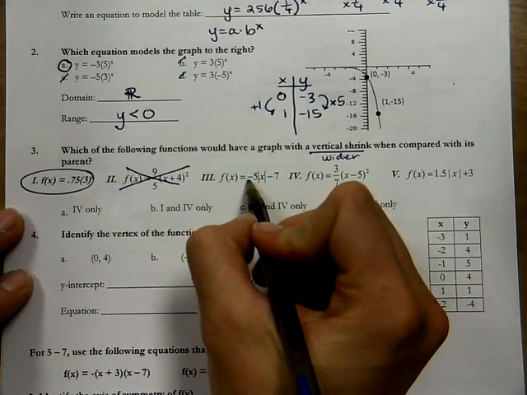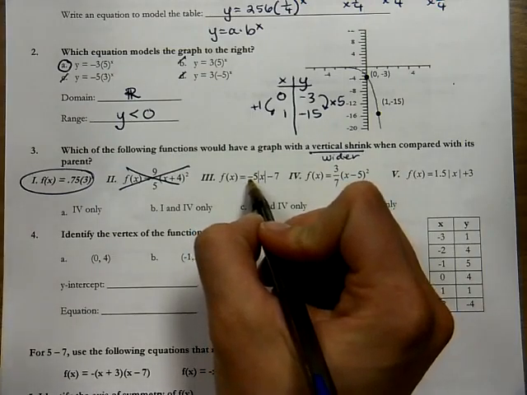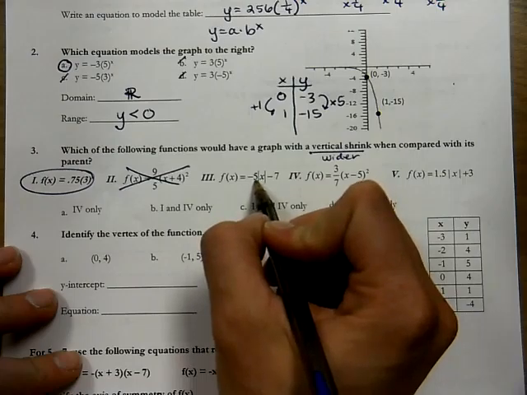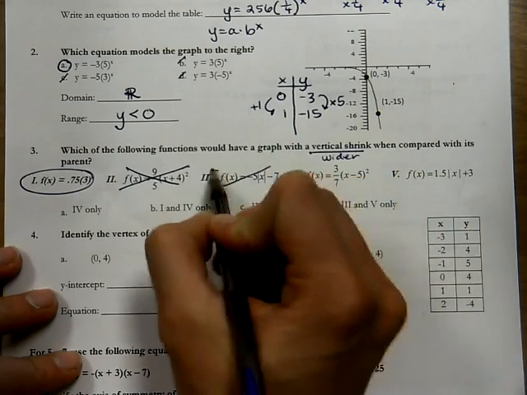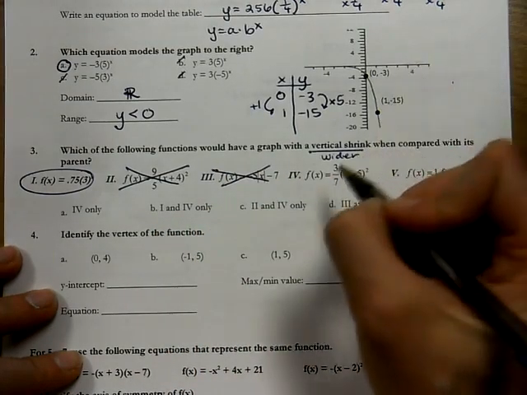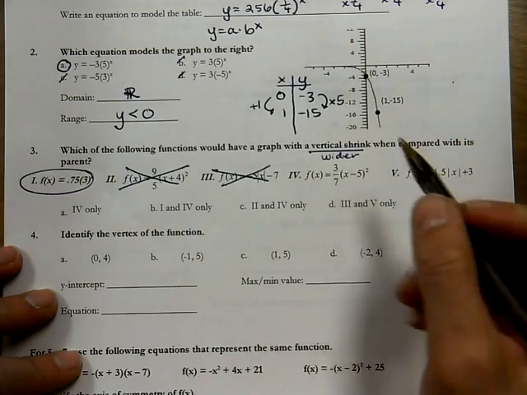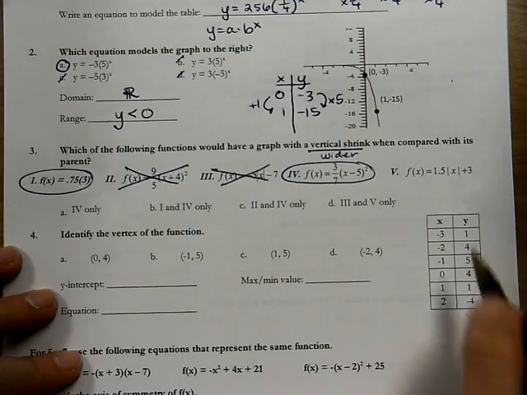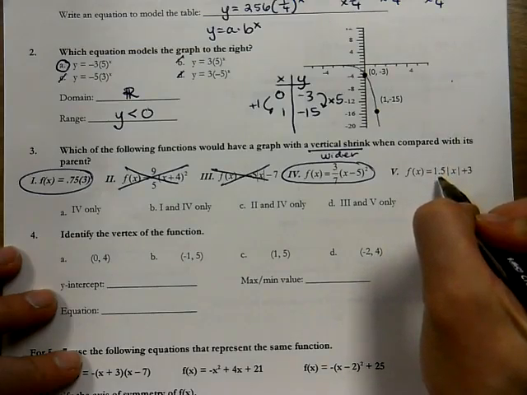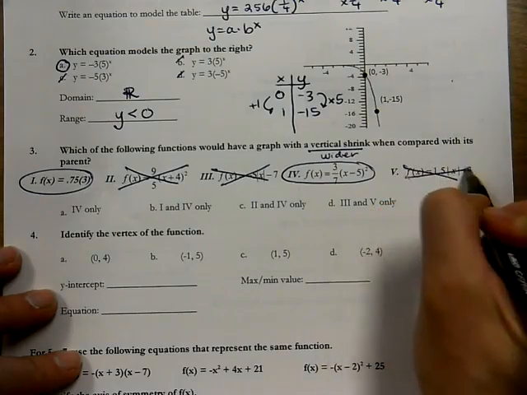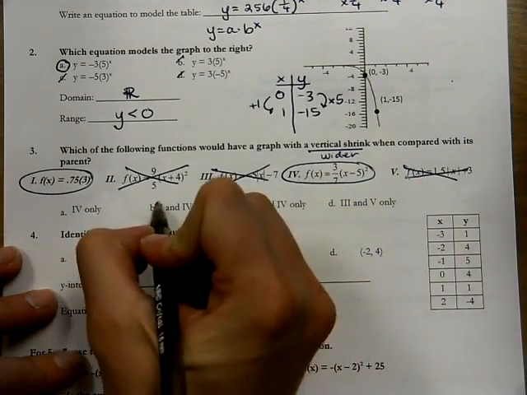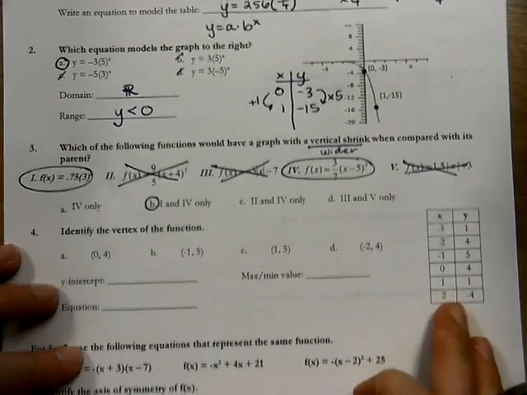3, we have a negative value, so sometimes we think shrink because it's negative, but that negative reflects it. It's really the 5 that affects the vertical stretch or shrink, and because 5 is greater than 1, that will be a vertical stretch, or will make it narrower than the parent function. This a value is 3/7, and that's less than 1, so that'll be a vertical shrink. And this guy over here, the a value is 1.5, so that will be a vertical stretch. That's greater than 1. So our answers are 1 and 4 only. That would be answer B.